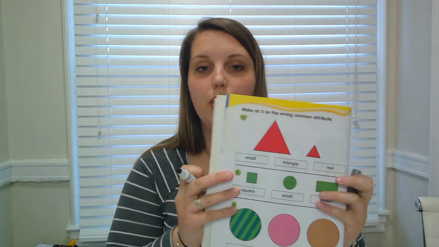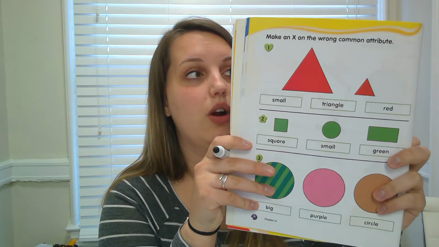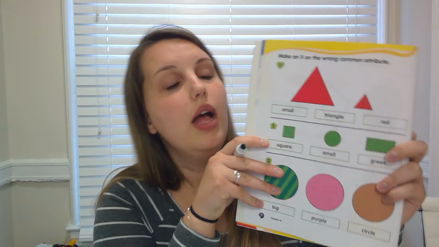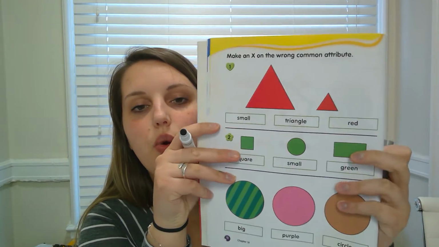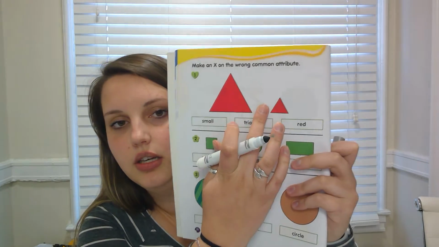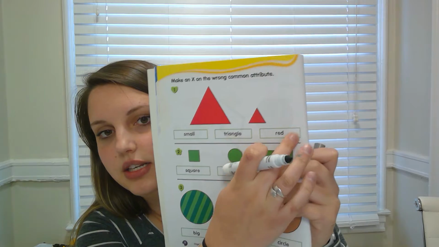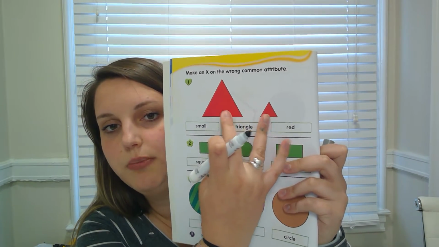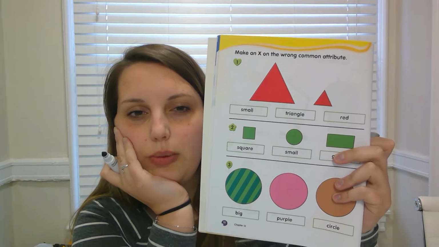But we have 1 more page in our chapter, and then we are done with chapter 16 in our math workbook. This says, make an X on the wrong common attribute. So we first need to look at this. It says number 1, there's a line here. So we need to look at this area. I see 2 shapes and 3 words.